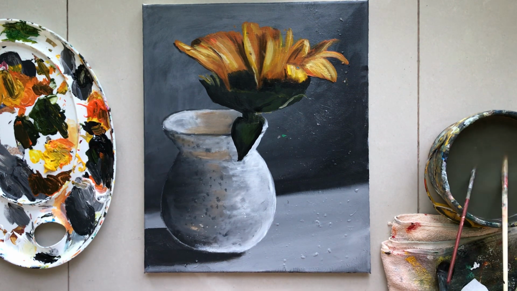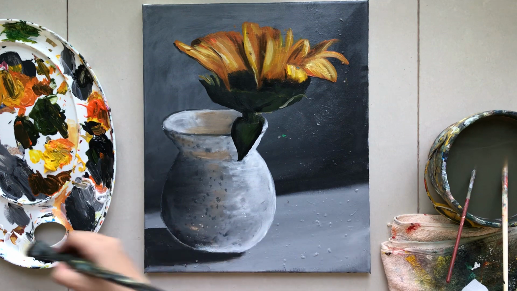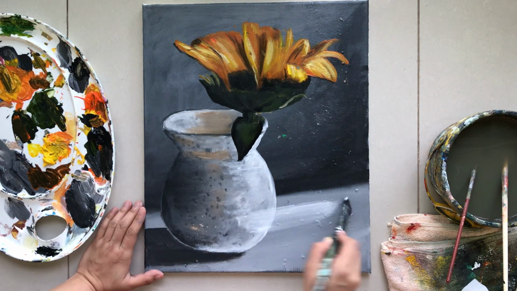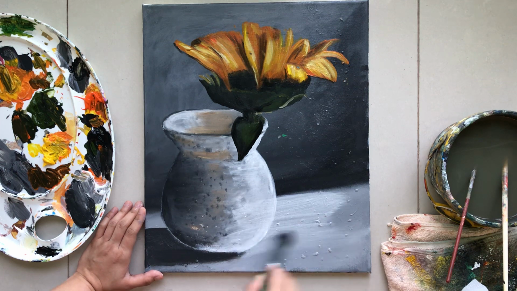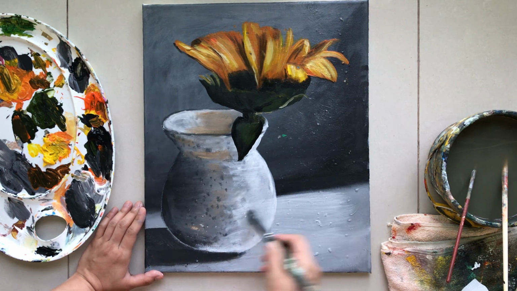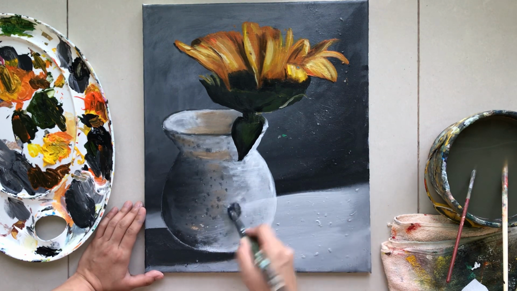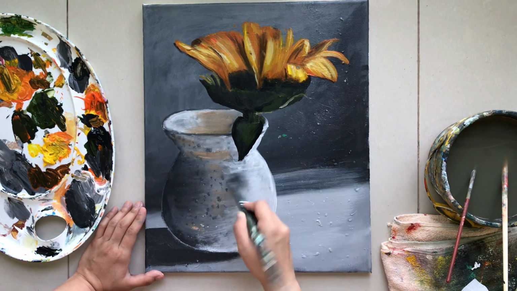And I think I'm gonna glaze for the last time. This is very nice, guys. Very nice. So I'm gonna glaze using my white. And I'm gonna include the vase in glazing. Yep, just like that. And I'm gonna go here, even up here.